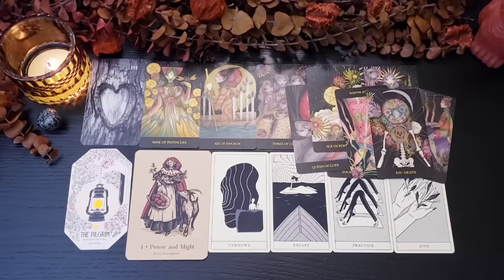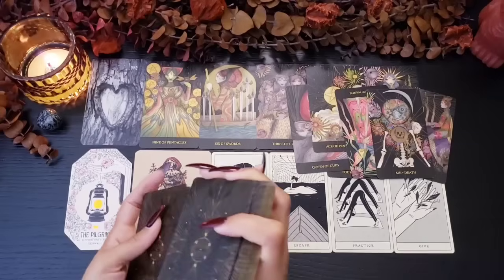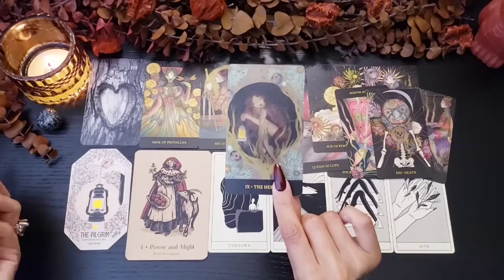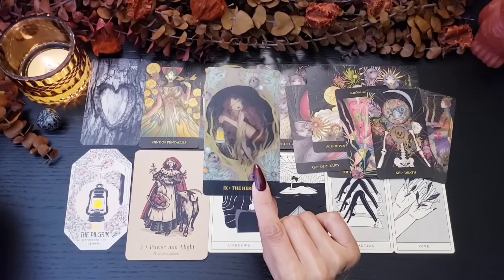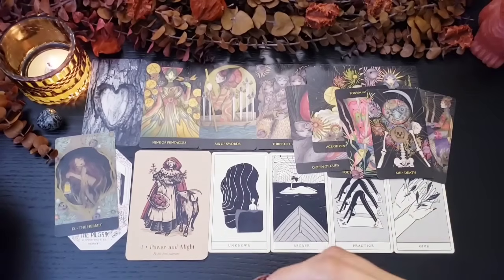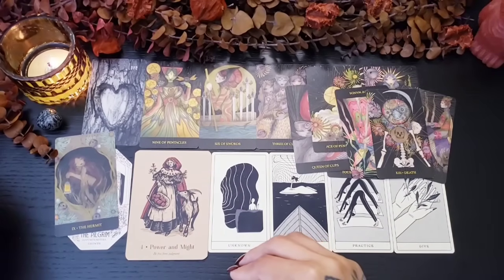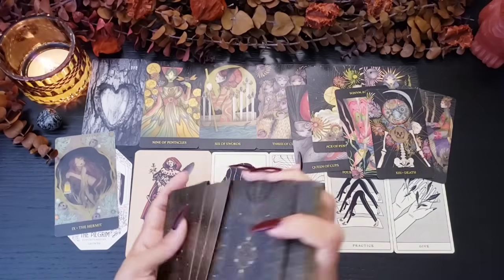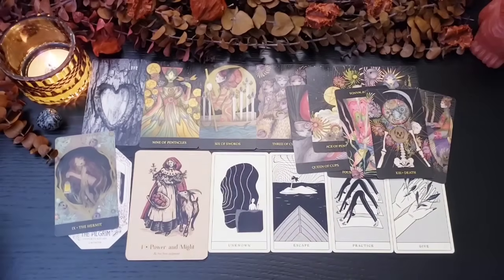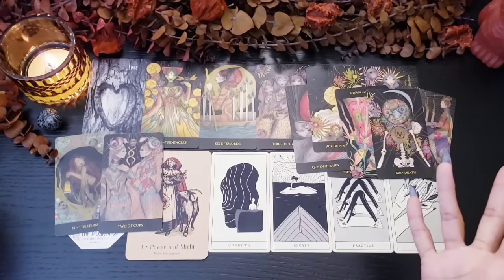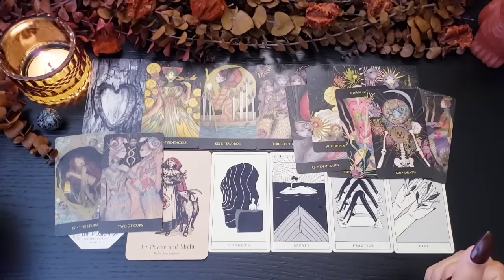Okay. What is this opportunity for growth? Growth in what way, Spirit? How is this growth happening? There it is. There's the Hermit. The Hermit is about deep introspection, reflection, reflecting within the self, self-discovery. What is this opportunity for growth here? The Two of Cups. The Two of Cups is about balanced partnerships, loving, supportive, you know?